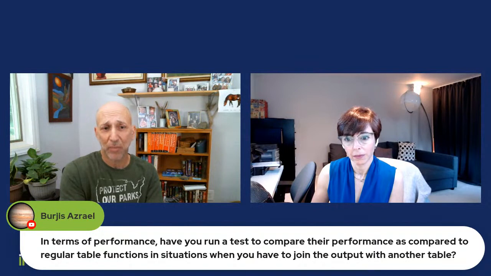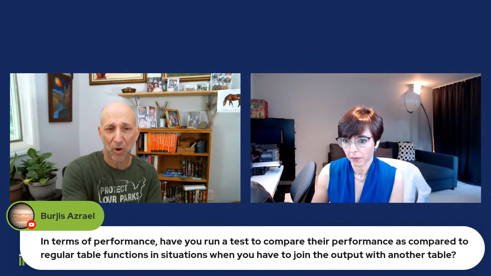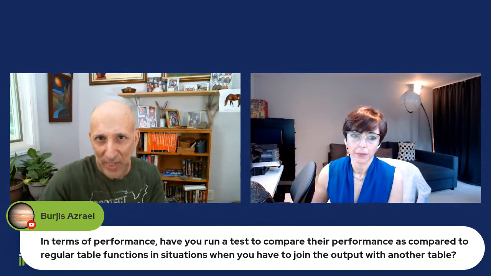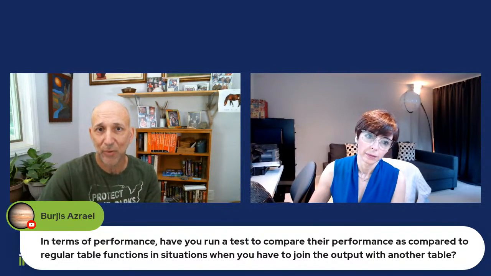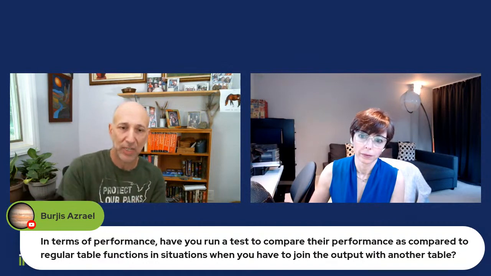And Burgess, I would say from the one test I did run just before, you really shouldn't expect to see any difference, where it might still be a little bit faster than a regular table function. You're just not really gaining anything by the asynchronicity of the data transfer.